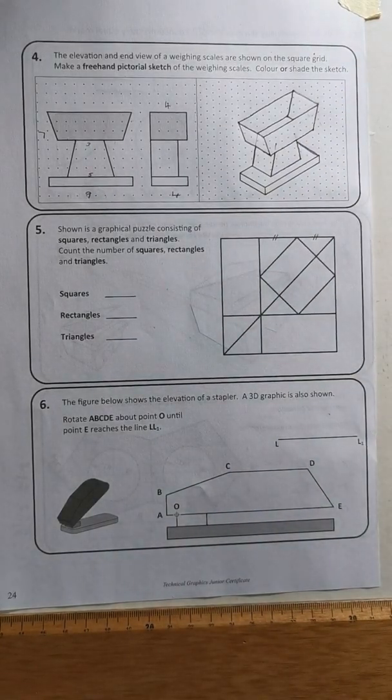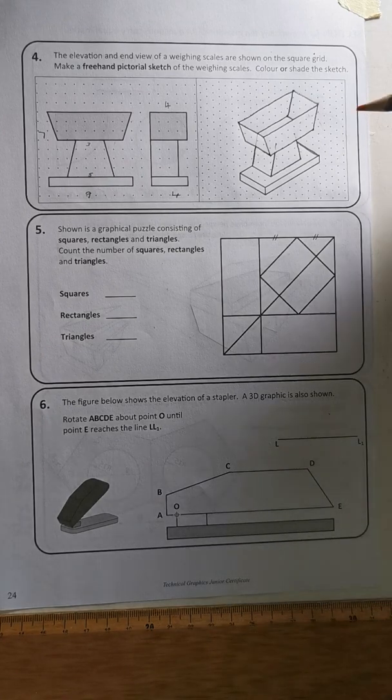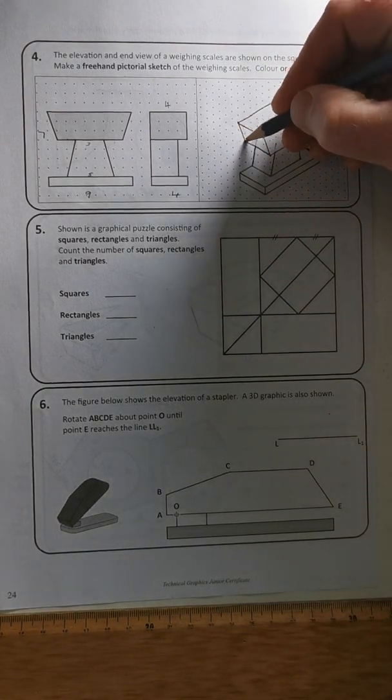Okay, and that's it. So I need to just throw a few colors on that. Do not forget the coloring in of this.